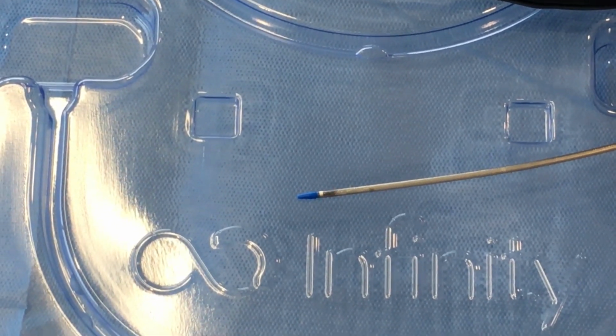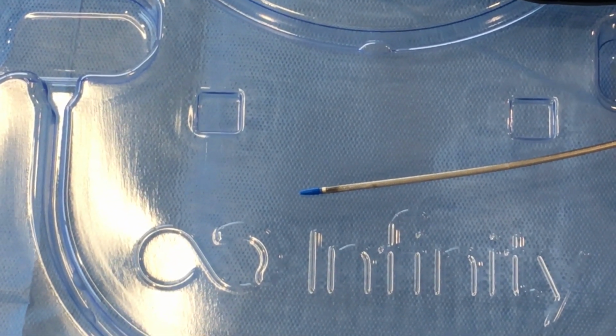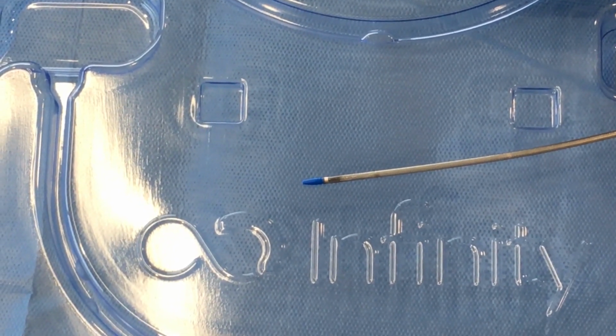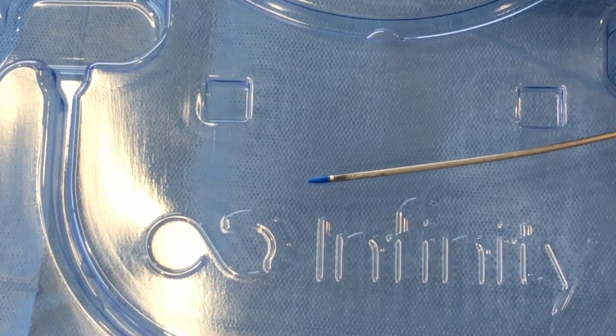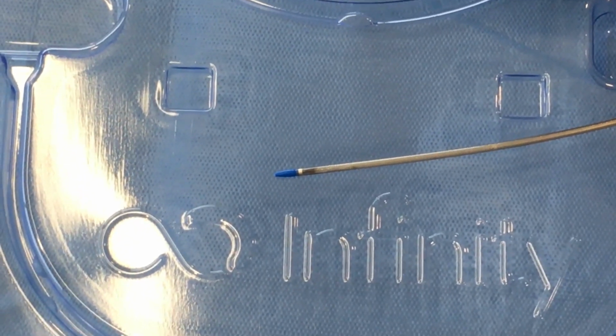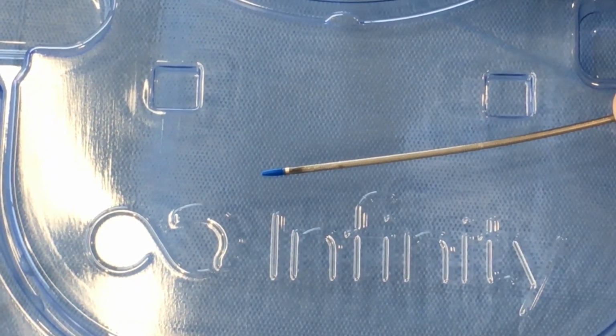The distal end of the catheter has a molded atraumatic tip. The balloon is sheathed by a braided shaft which extends along the entire length of the catheter to the handle.